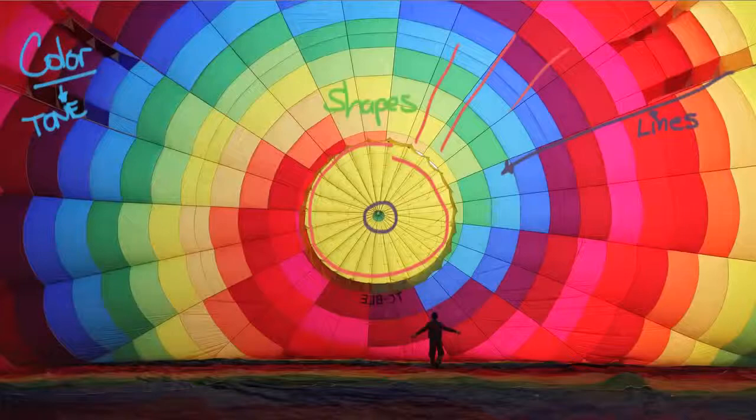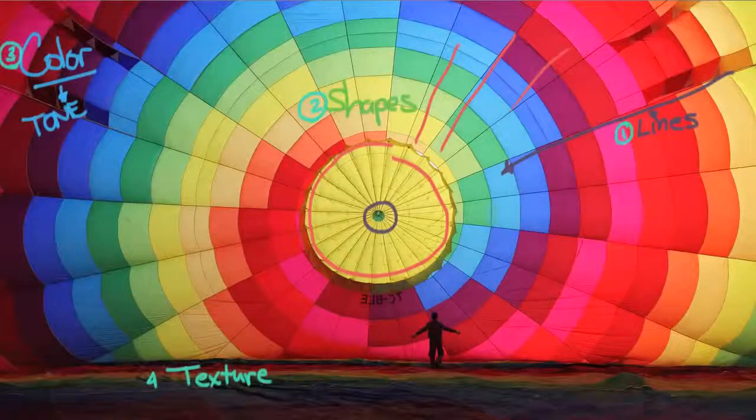You need texture, which you're seeing down here on the bottom. This is an image of a hot air balloon in Turkey that's being inflated, I believe. This person is standing here picking up the lines and getting it all ready. Here on the ground, the balloon part of the balloon is laying on the ground, all ruffled up, and you've got a really cool texture. So texture is another one. This is number 4. 1 was our lines, 2 was shapes, 3 is color or tone, and 4 was our texture.